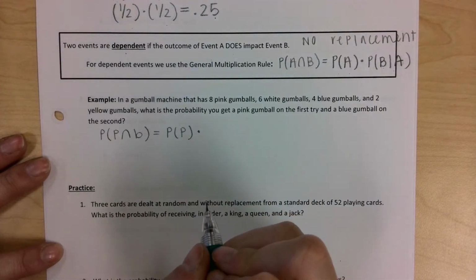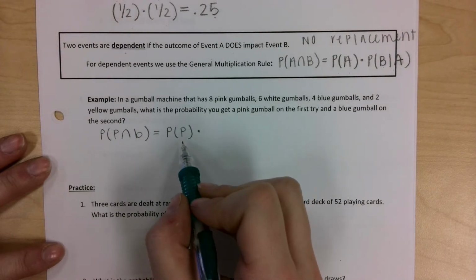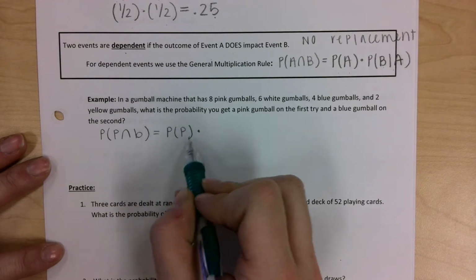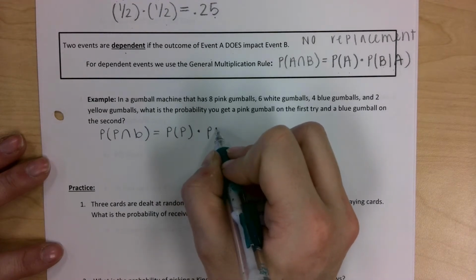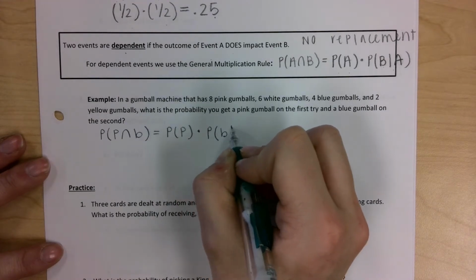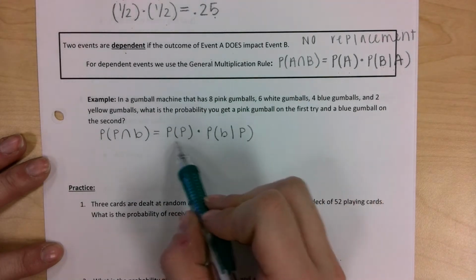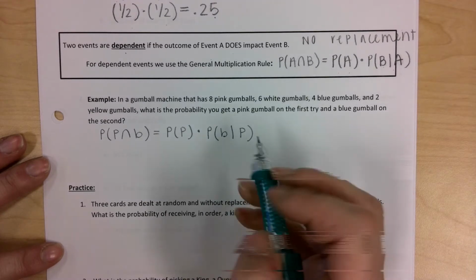Then I need to stop and think whether these two things are independent or dependent. Well, because I am taking the gumball out of the machine, my first choice will impact the second, so the next thing I'll do is find the chance that I get a blue, given my first one was a pink. We're going to assume that this first thing happened when I go to find the second probability.